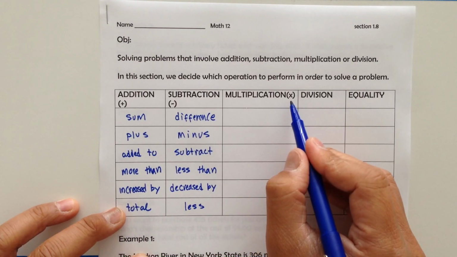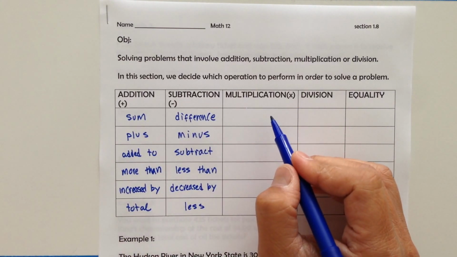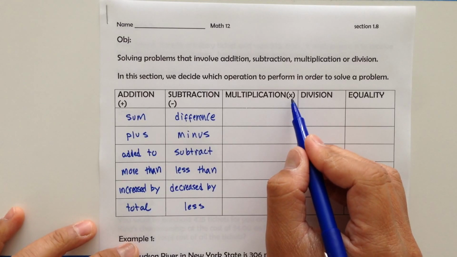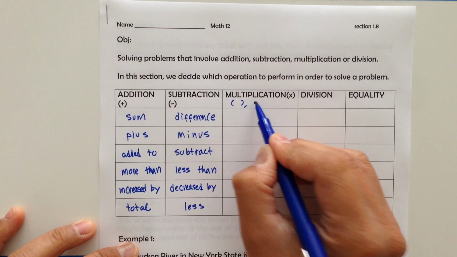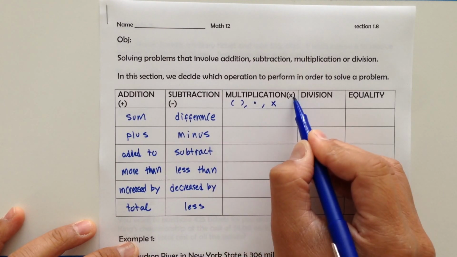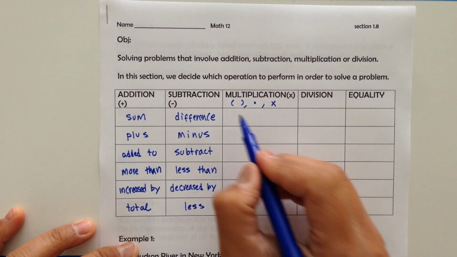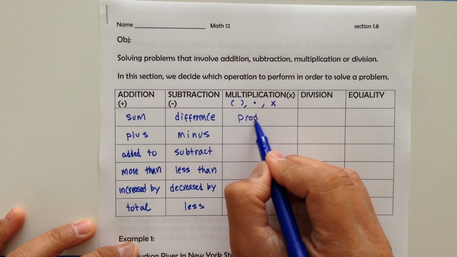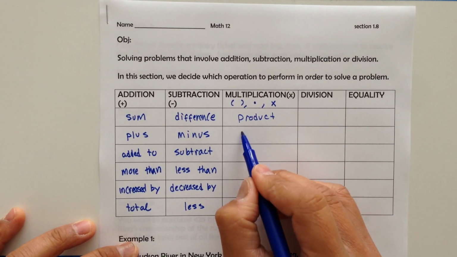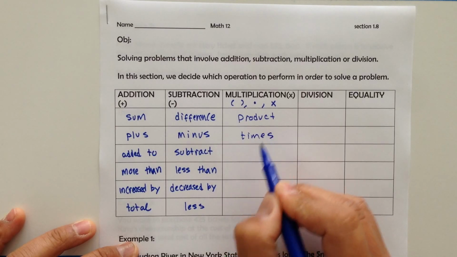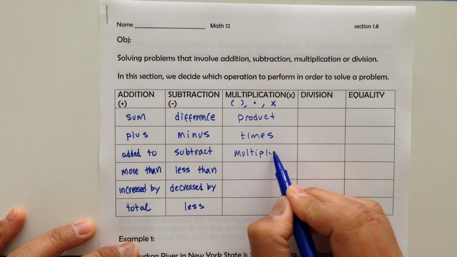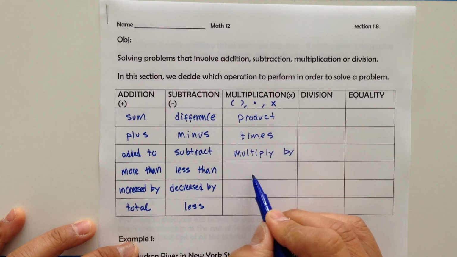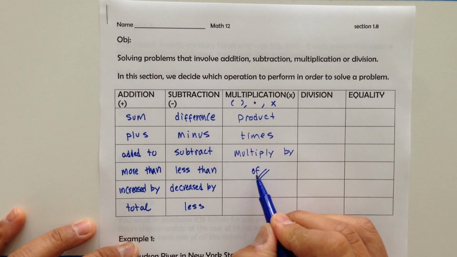Words that mean multiplication, and remember that multiplication can be represented in a few ways. It could be represented by parentheses, a dot, and then the common way is the X symbol for multiplication. The word product means to multiply. The word times means to multiply. The word multiply means to multiply. The word of means to multiply. So this is a very tricky one. You will see a lot of these.